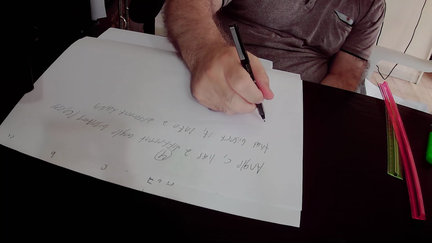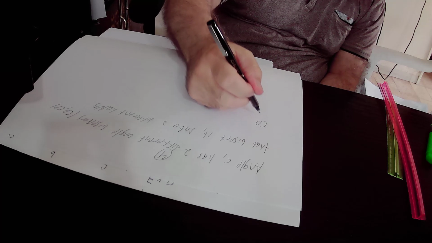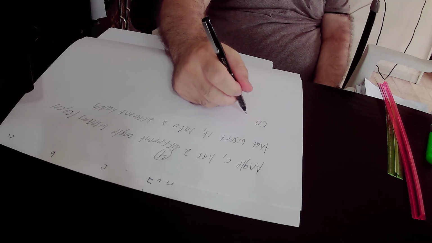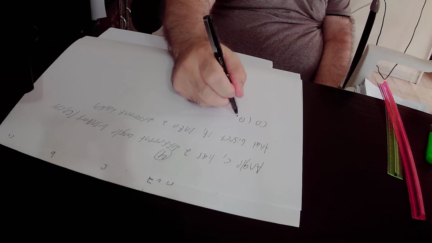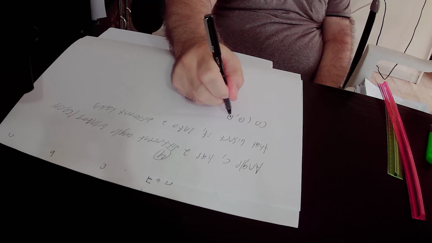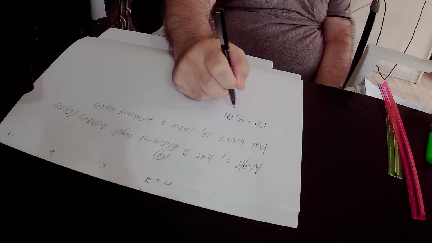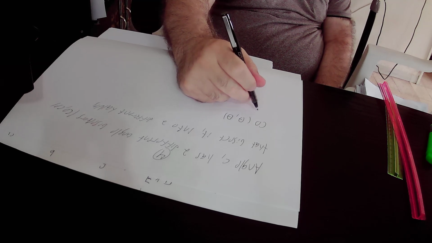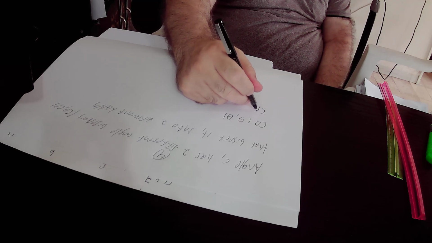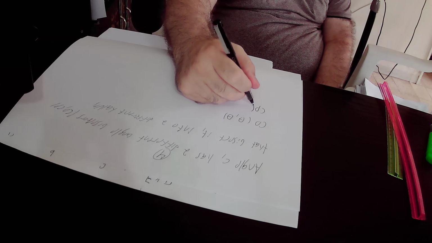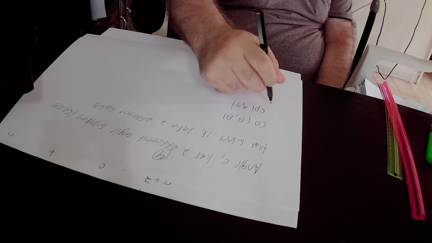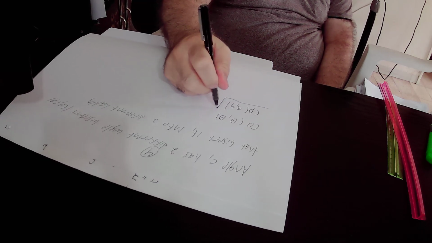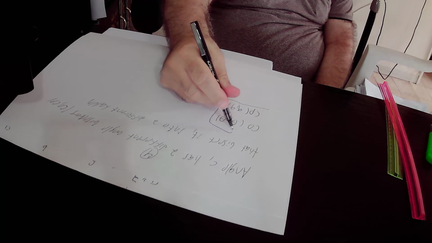While angle bisector CO bisects angle C into two halves that are theta and theta, angle bisector CP bisects angle C into two halves alpha and alpha. And it is impossible. Why is it impossible?